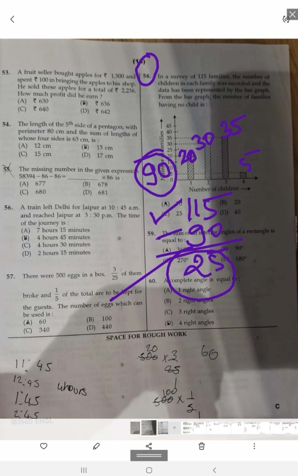Okay. Alright. Let us move on to the next question, that is question number 59. So here this question is very simple. Sum of all the interior angles of a rectangle is equal to, very simple. You just have to draw a rectangle and let us see this. Alright. So each angle is 90 degrees, 90 plus 90, 180, here 270, and here this one 360. Okay. So you can even do it like 90 into 4 is equal to 360, that is also acceptable. Okay, 360 degrees is the right answer.